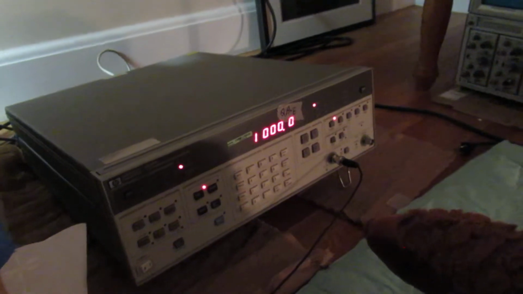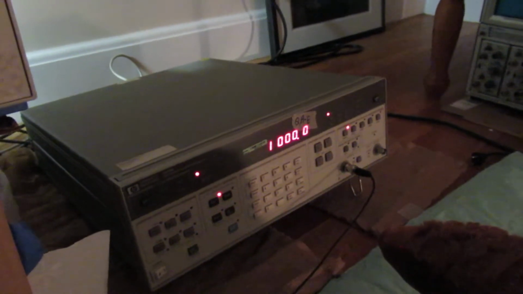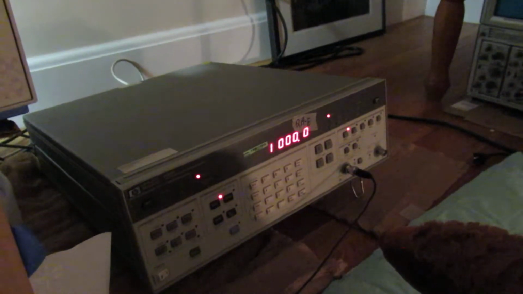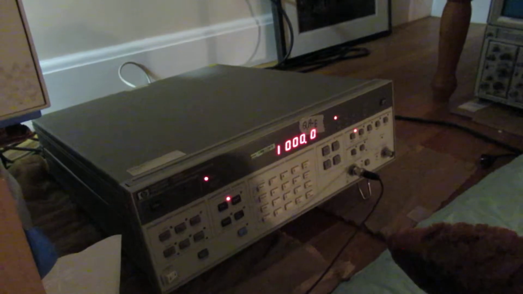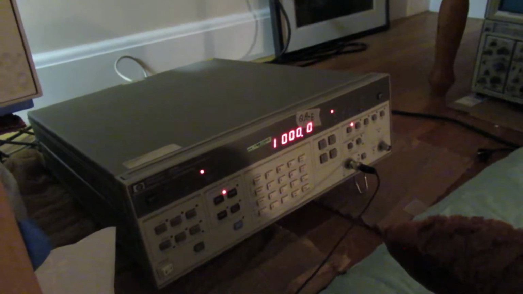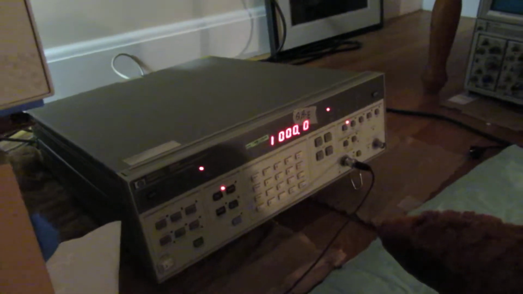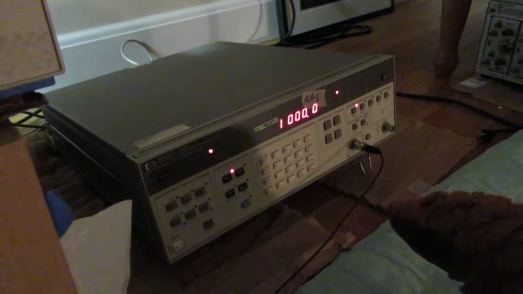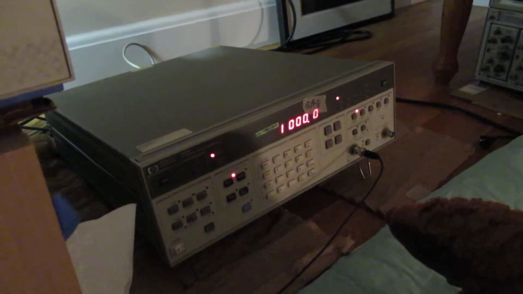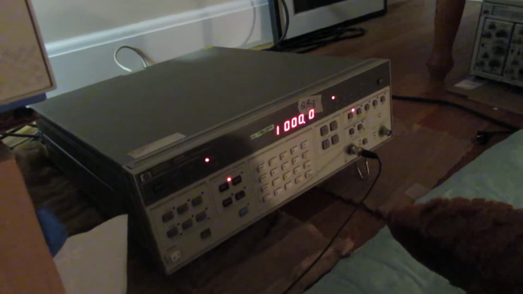The B model versus the A model, if you're looking to pick one of these up, for what I am doing, it obviously does not matter. I actually have an A at work that they're throwing away, that I'm saving as spare parts for the B, because they're more or less identical internally. But this one has a modulation output, which is cool.